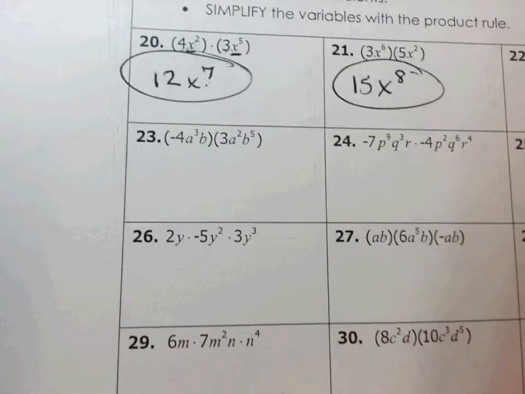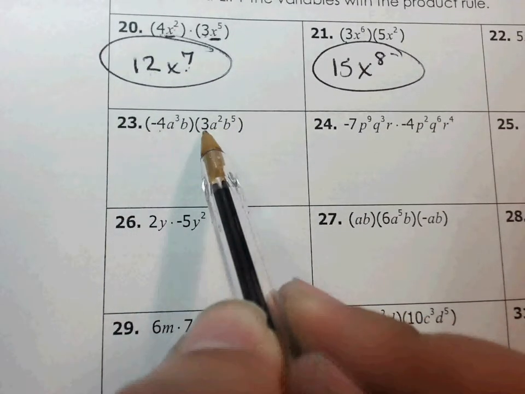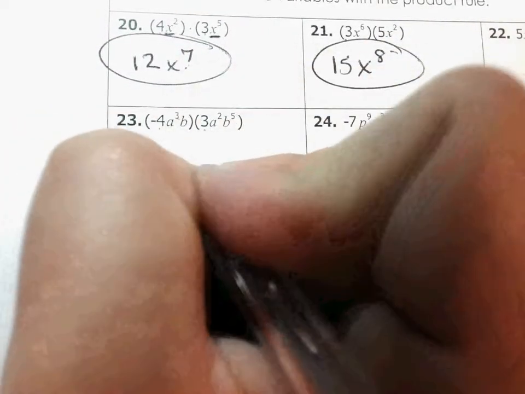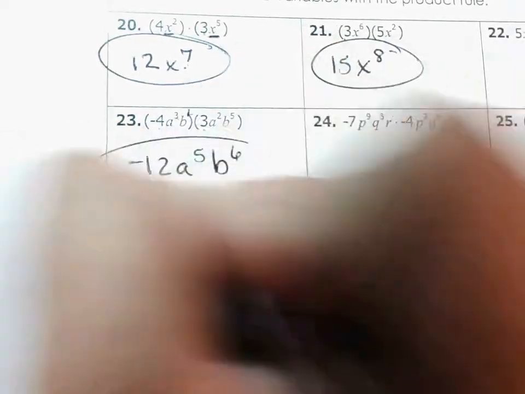Okay, on 23, we got negative 4 times 3, that gives me negative 12. a cubed, a squared, 3 plus 2 gives me 5. b to the 1st, b to the 5th, you add them, 1 plus 5 is going to give me 6.